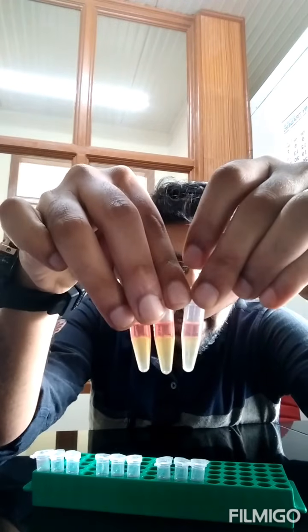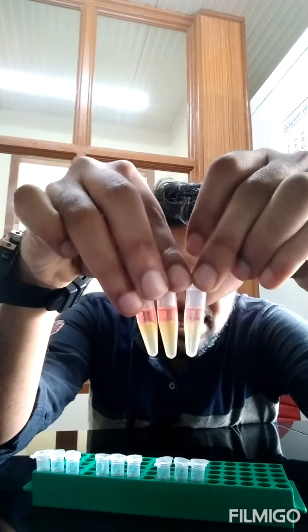We are going to pipette out carefully only the upper layer without disturbing the lower ones. So that is the real challenge over here. You don't have to mix, don't have to touch the lower layer. Just pipette out the upper pinkish layer. You can see such beautiful color you have got. So this indicates the presence of proline.